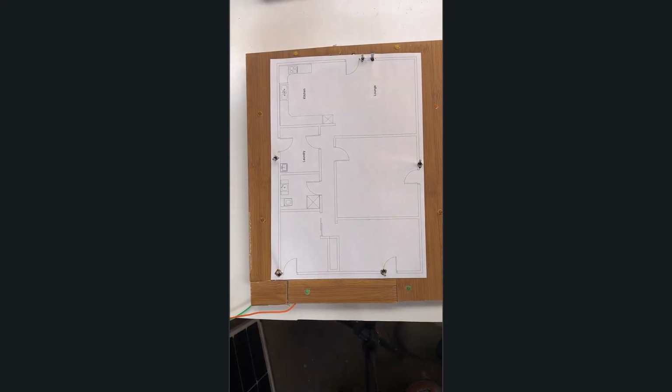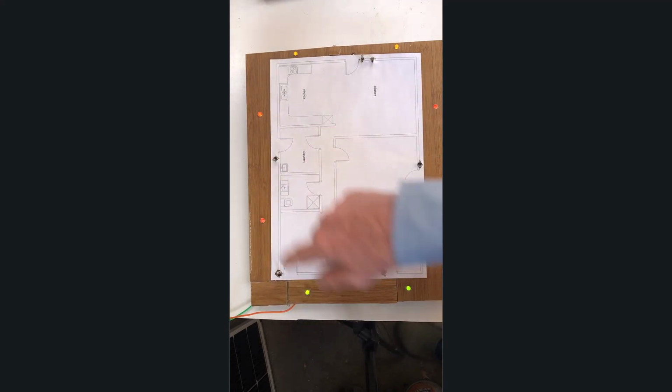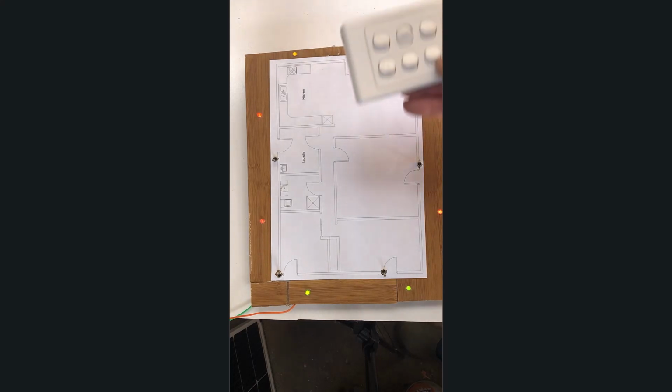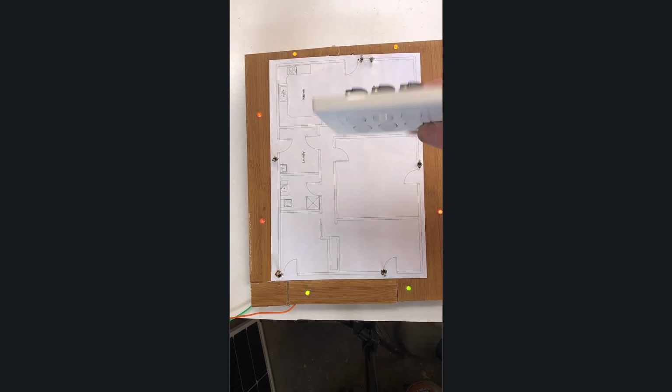I've drawn up a scenario here of a very basic house plan. Now I've got lights set up here that are simulating outside lighting on this residence. I'm using toggle switches, but you could just as easily use standard domestic light switches to do the same process.